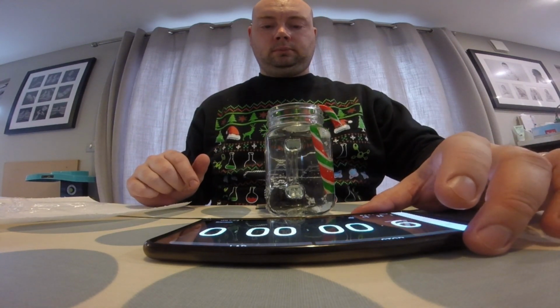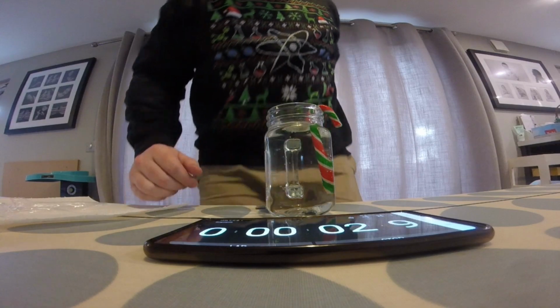Again, I have labelled my jar as white vinegar on a post-it note and I've set a timer on my phone. This is the experiment I want you to give me your predictions on.